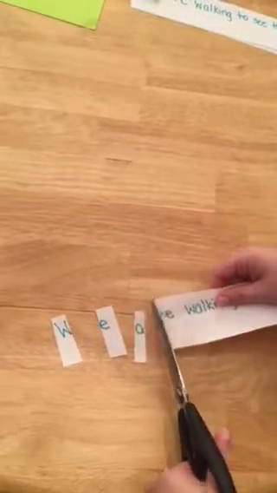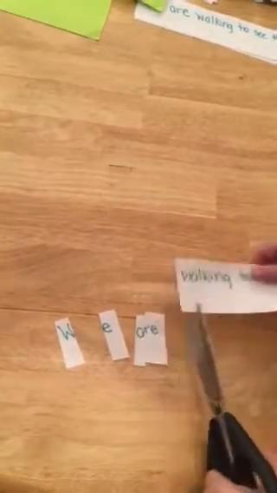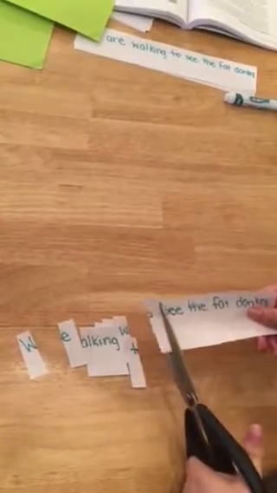As demonstrated, I'm going to cut off the first letter of the word, and she will have to put them back together. Sally, what letter did I just cut off? W. Okay. What letter am I cutting off now? T. Good.